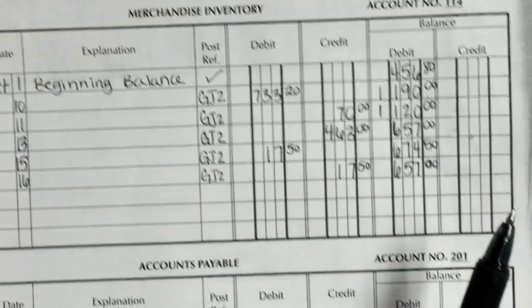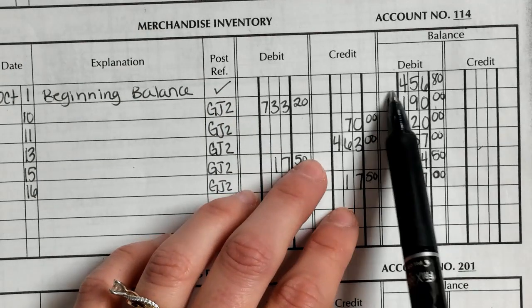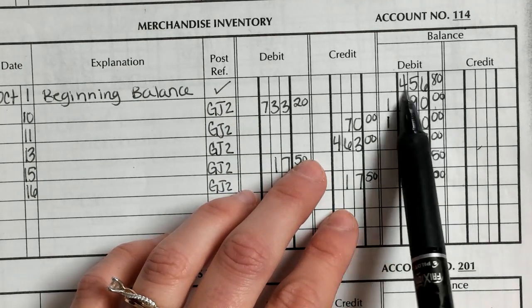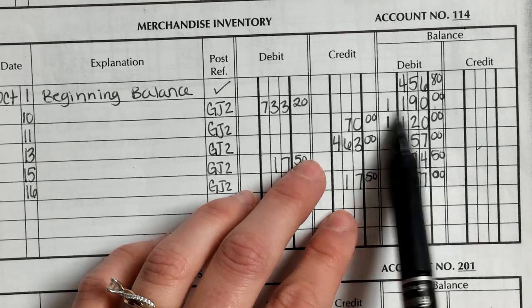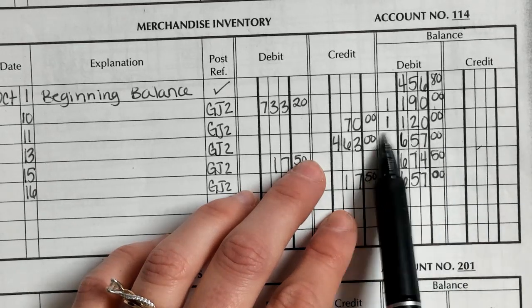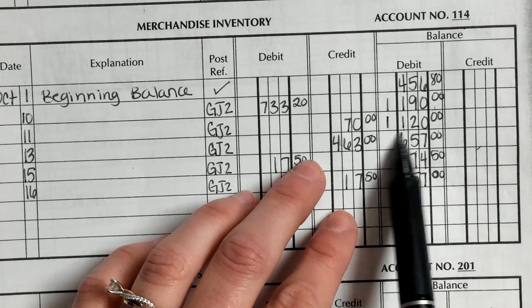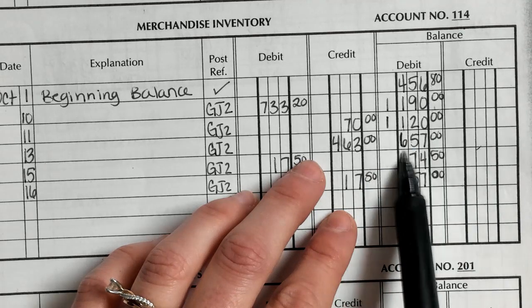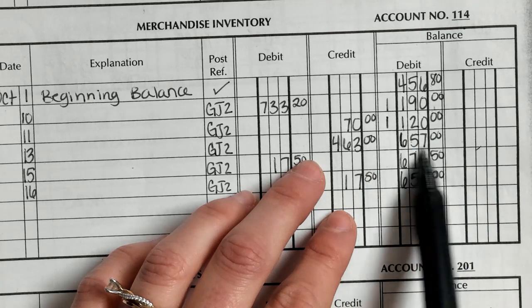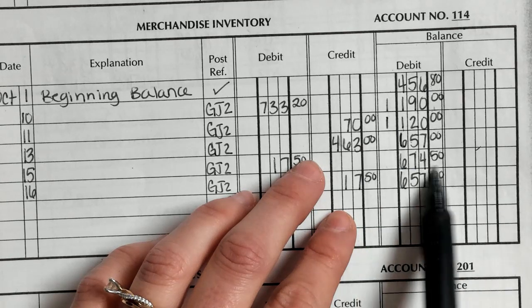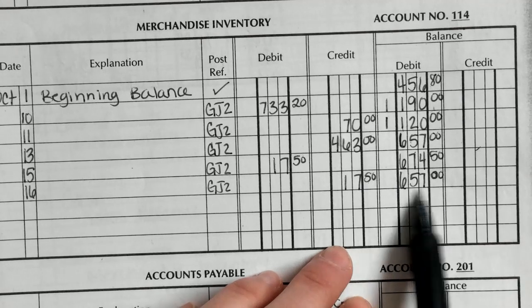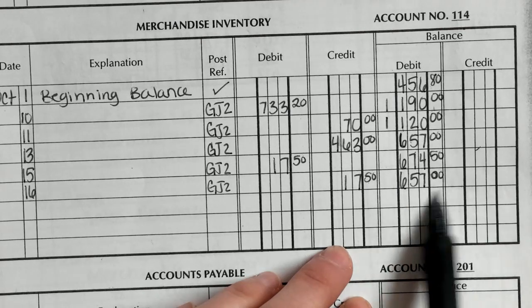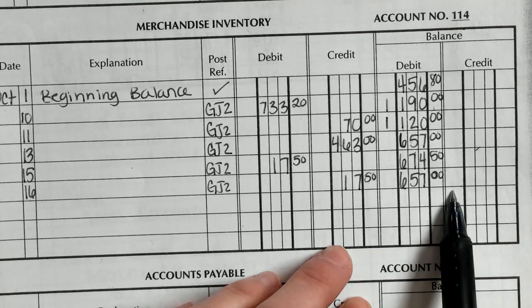So next, merchandise. The first debit should be $456.80. Then it should be $1,190. Then it should be $1,120. Then it should be $657. Then it should be $674.50. And then the last one should end at $657. Any questions on the merchandise?